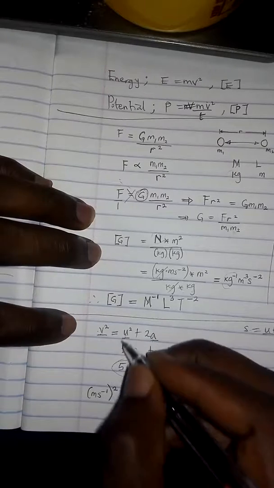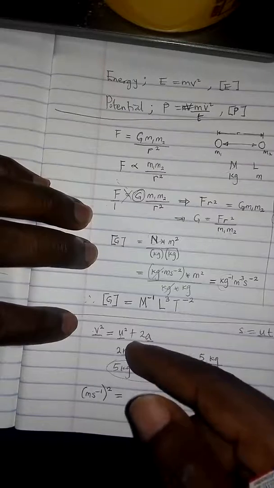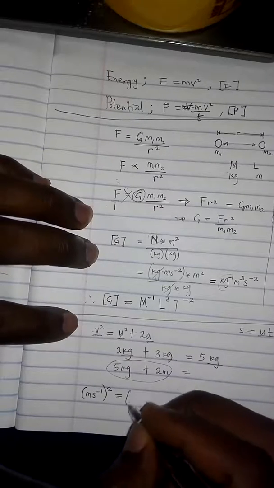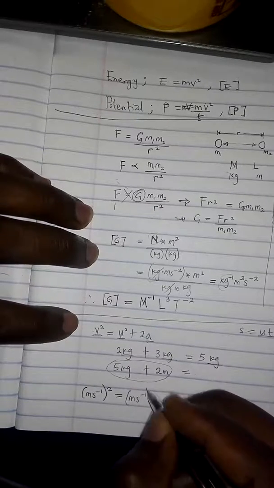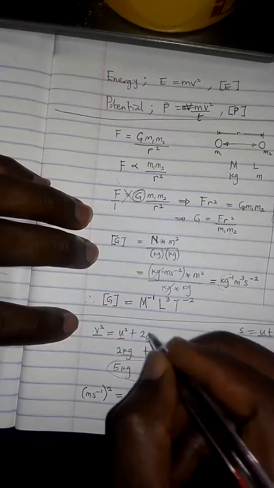Whether it is final or initial velocity, they will have the same units. If final velocity is 2 meters per second, for instance, and initial velocity is 0.5 meters per second, they still have the same unit. So it is the units we're interested in here. So this is also going to be meters per second all squared. Then we have this one, the unit of this one.